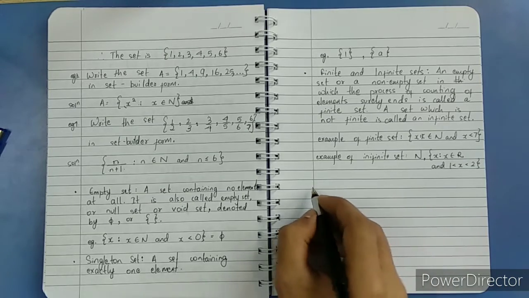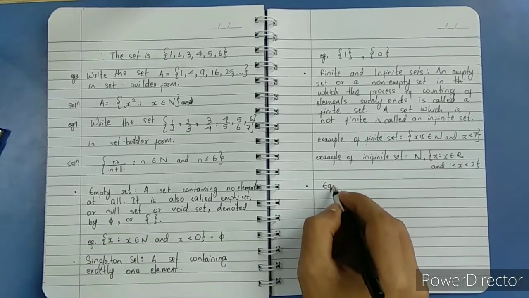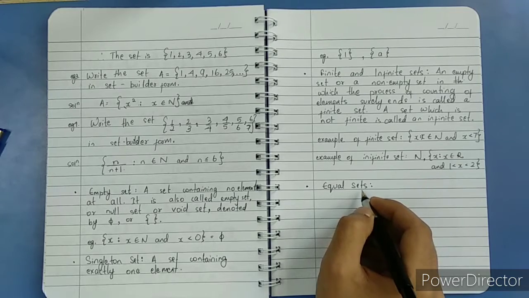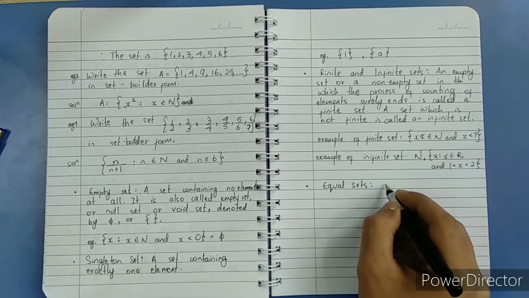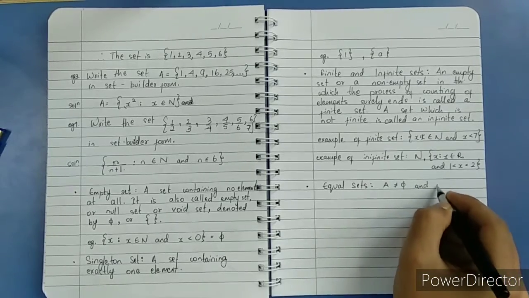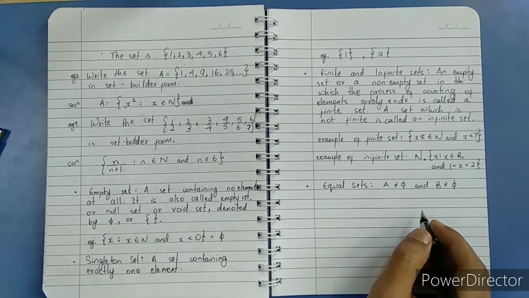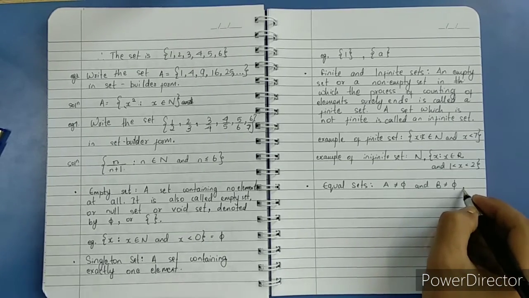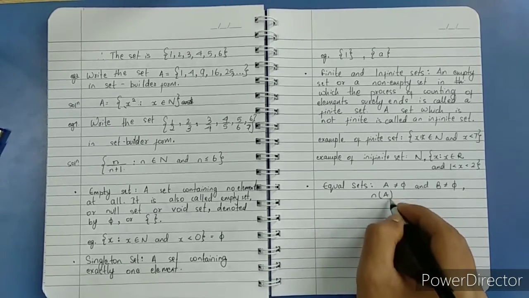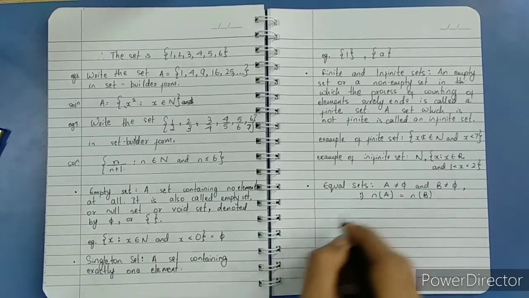Next definition is of equal sets. A not equals to empty set and B not equals to empty set means we are taking two sets A and B that are non-empty, comma, when n of A is equals to n of B, this condition should hold.